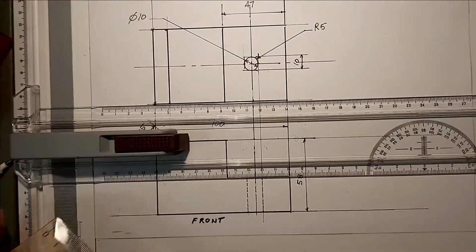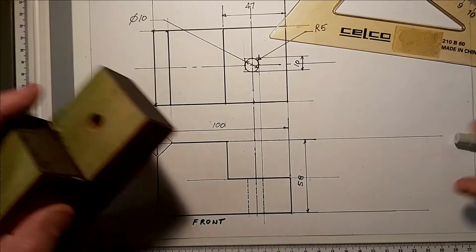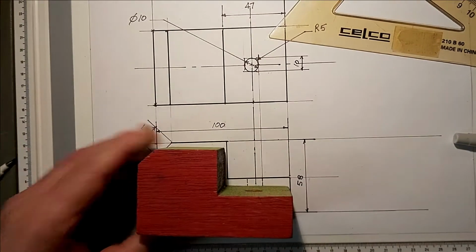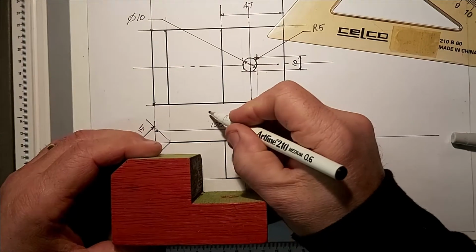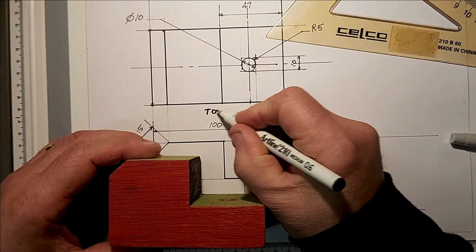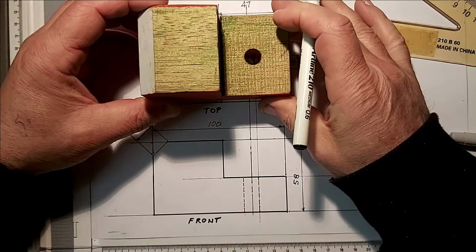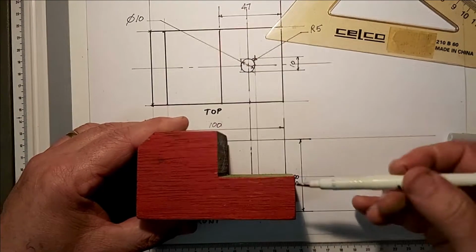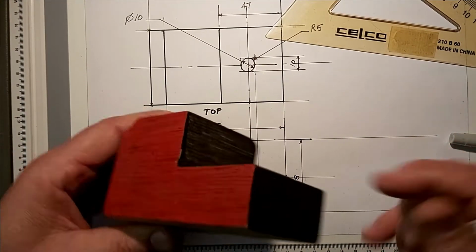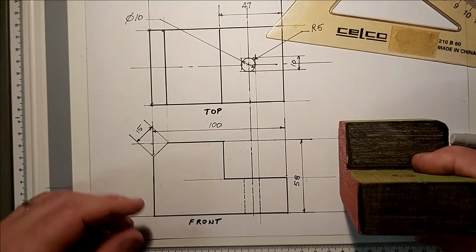Right, now let's do our last view of this multi-view projection. So we've done the front view. We should label the views. They should always be labeled. Here is the top view. There's the top view sitting there like that. And now we're going to look at it from the right-hand side, from this direction. So we'll be seeing something that looks like this.